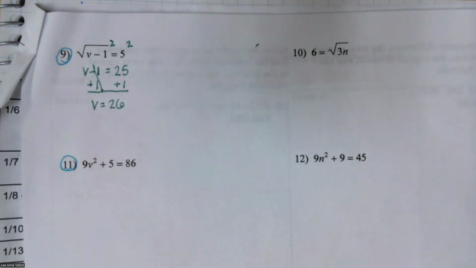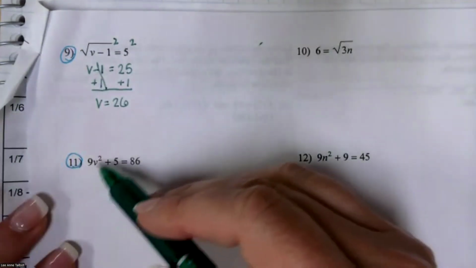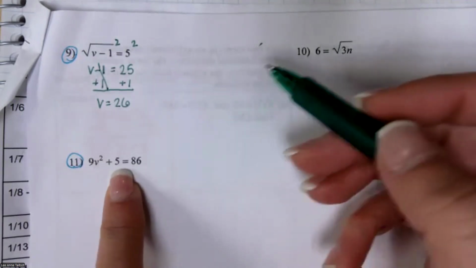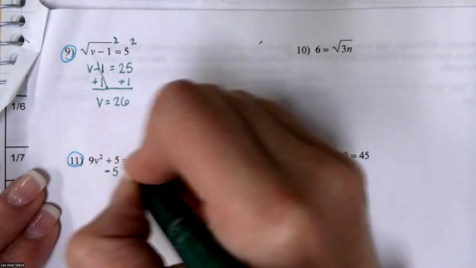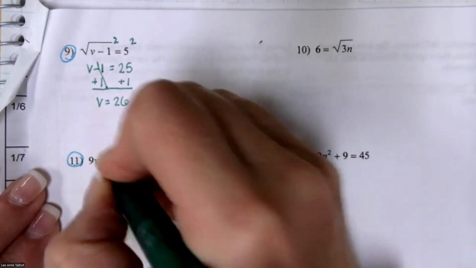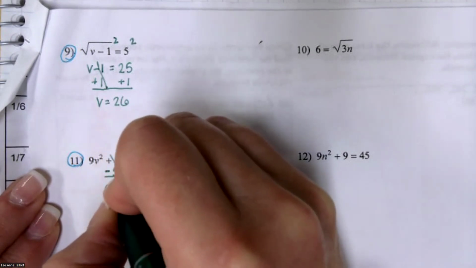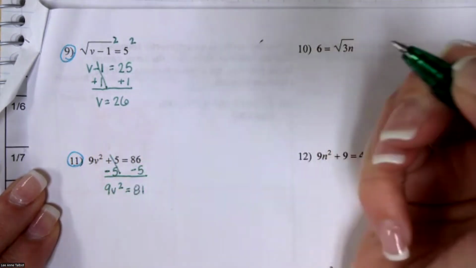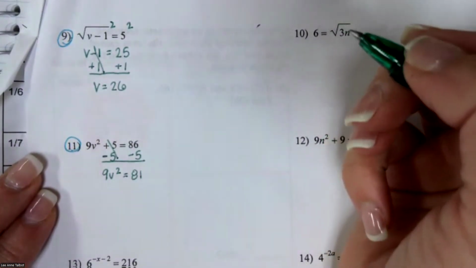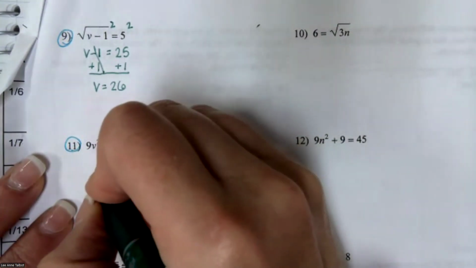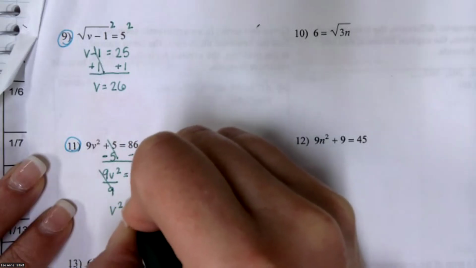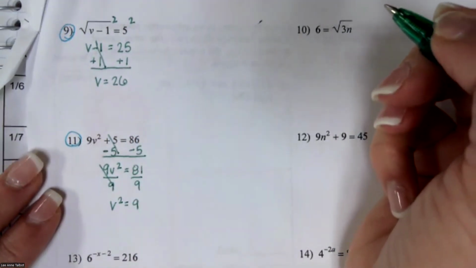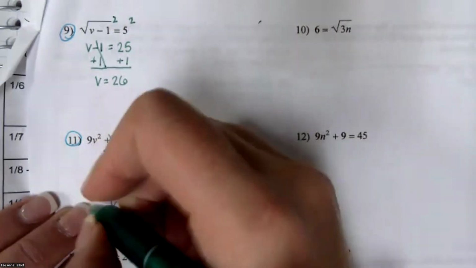Okay, now number 11 is the opposite of that. So we need to square root, but we can't do it yet. We need to fix the 5 and the 9 first. So we're going to start with subtracting 5. Then divide by 9. And then square root for the last step.